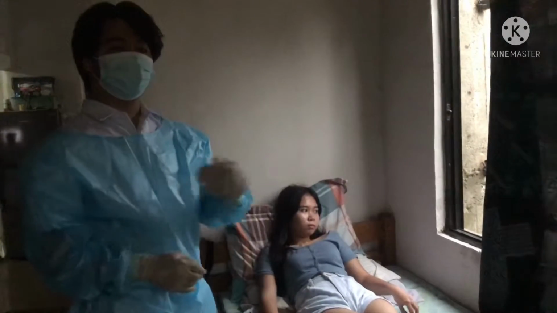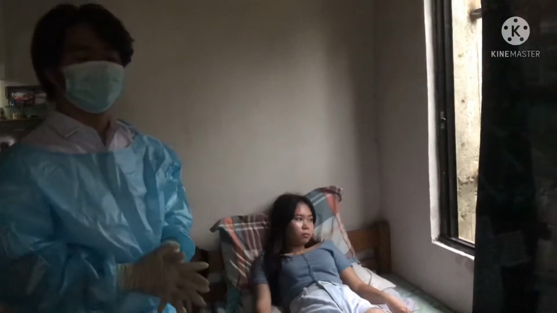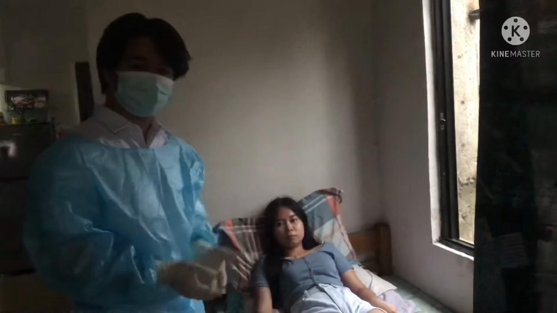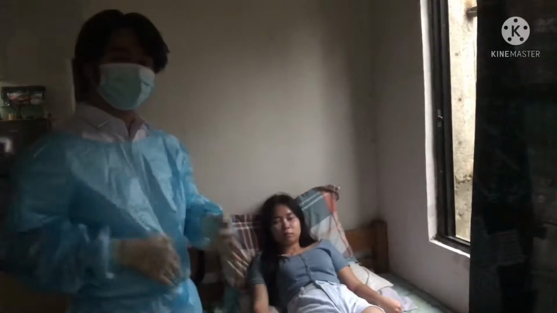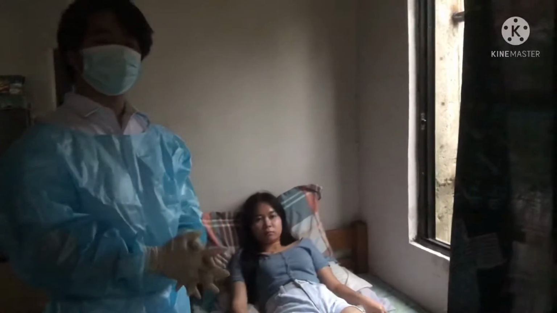Before that, you will perform hand hygiene as always, and then apply clean gloves again, and your PPE also.